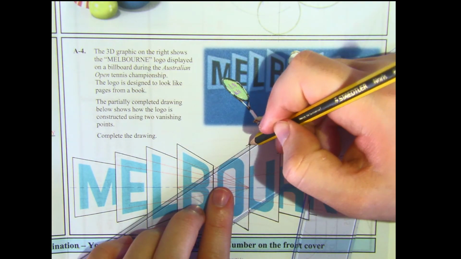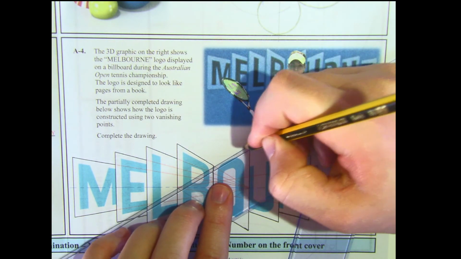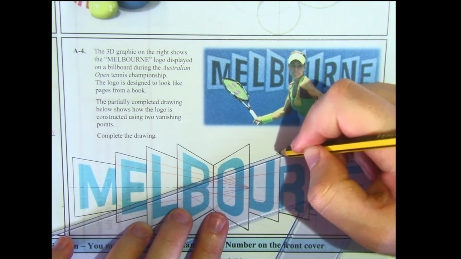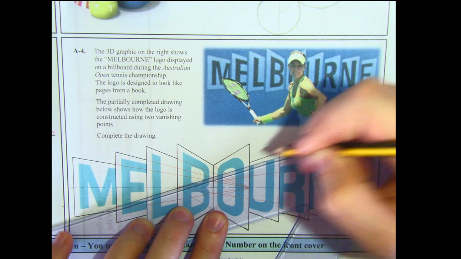So the ones on top, again, join to the vanishing point on the left. So the points on the right join to the vanishing point on the left, and the ones on the left join to the vanishing point on the right.